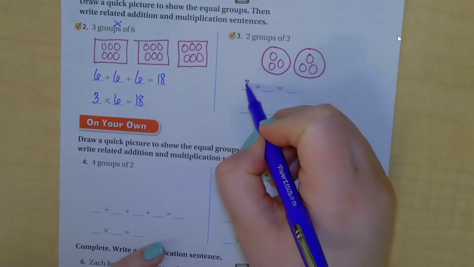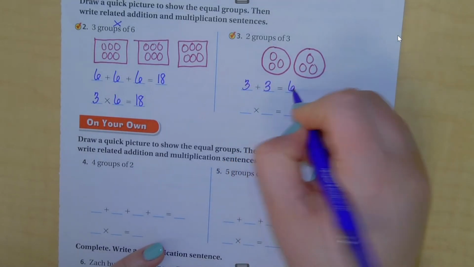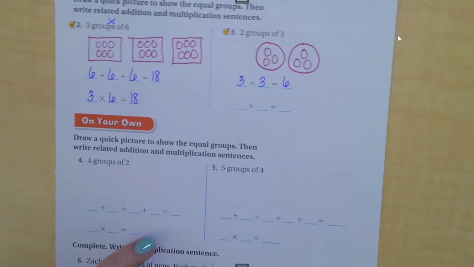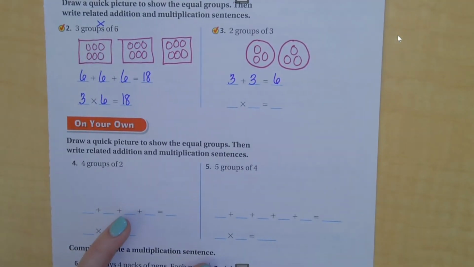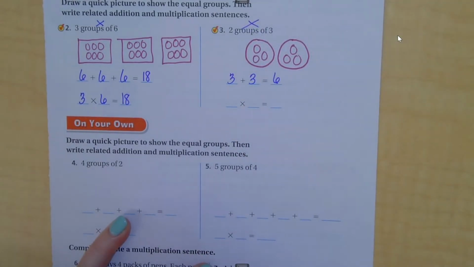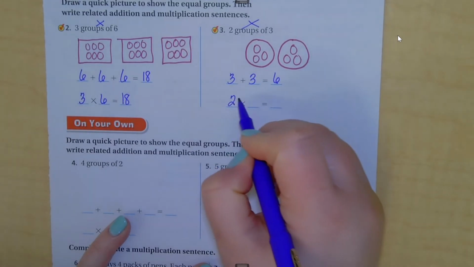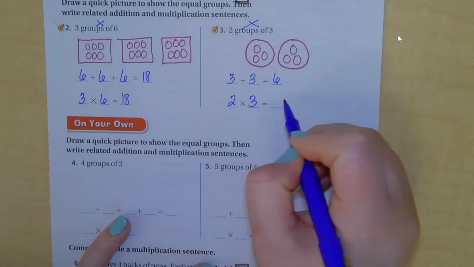This group has 3. This group has 3. 3 plus 3 is 6. Now let's figure out the multiplication sentence. Again, groups of replaces a multiplication sign. So 2 groups of 3 is 2 times 3.